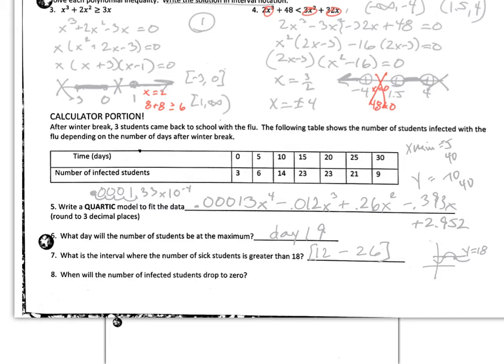When will the number of affected students drop to 0? This means the second 0. So your graph comes back down there, not the first 0, which is on the negative end, but the second 0. And again, I got a couple different answers. I got 33 days. I also did it a different time. I got 32 days, but those are really close together. And so if that happens to you, that's no problem at all.